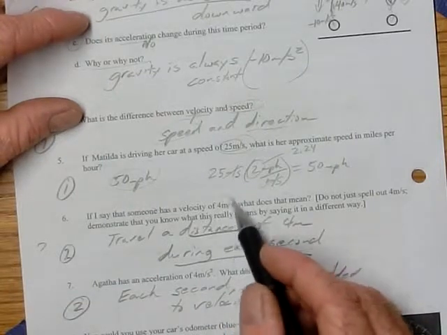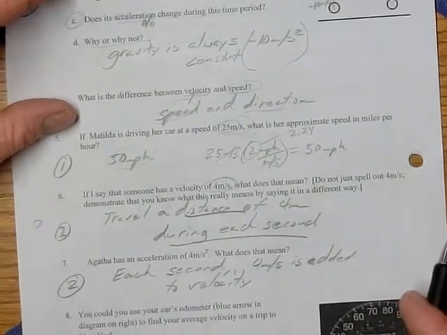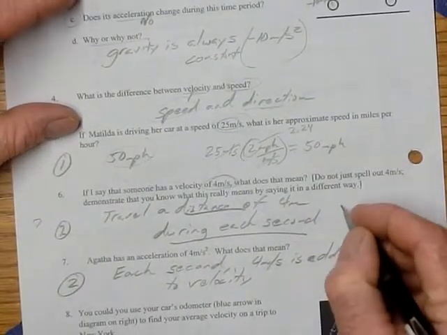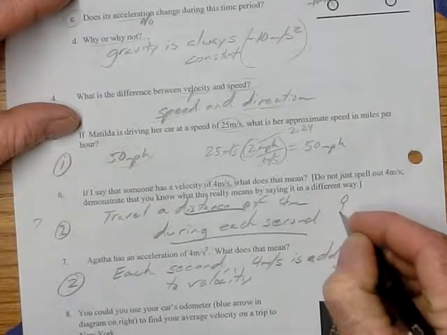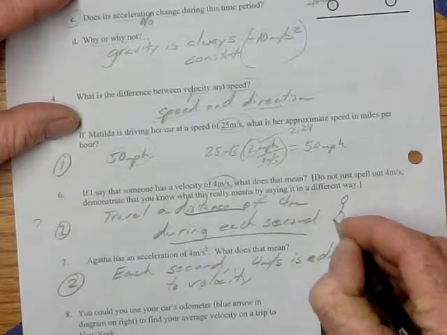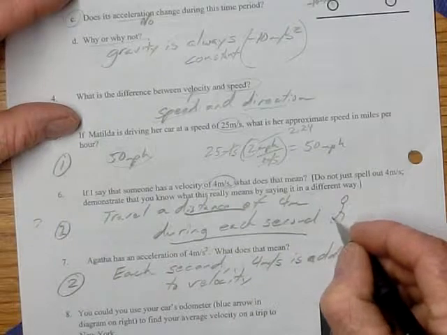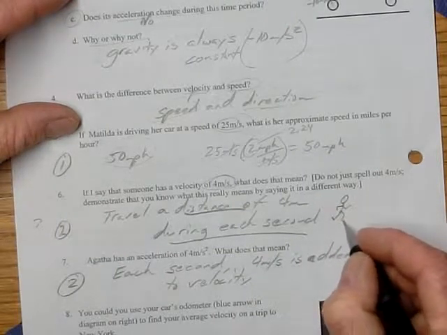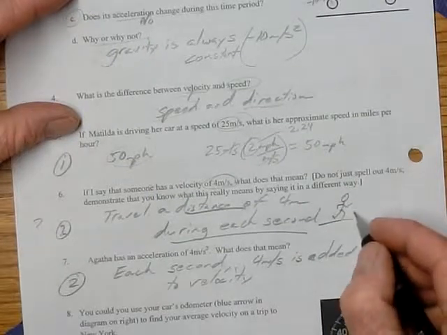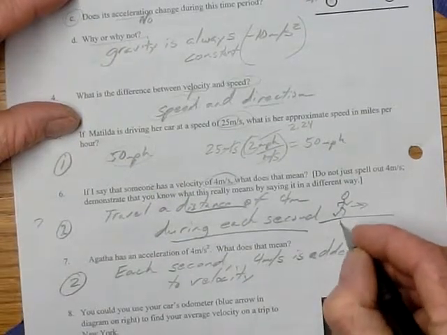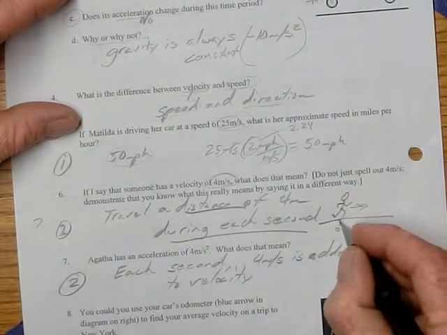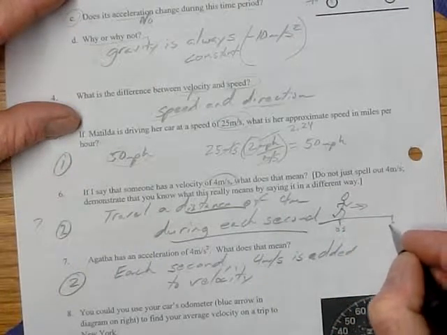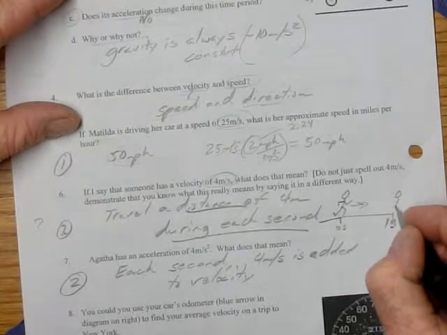What does it mean? Somebody has a velocity of 4 meters per second. All this means is if this is the person and they're walking, oops, they've got a broken foot or something. Anyway, this person looks like they're going kind of fast, and they're going this way. After 0 seconds, they're there, and after 1 second, they're here.